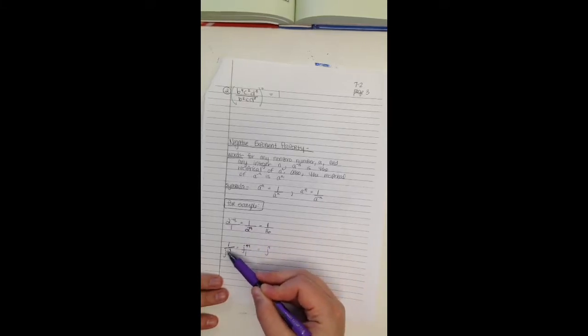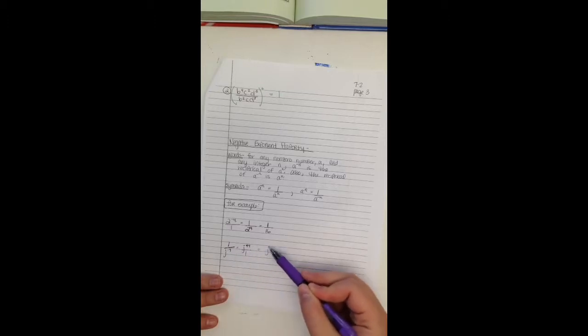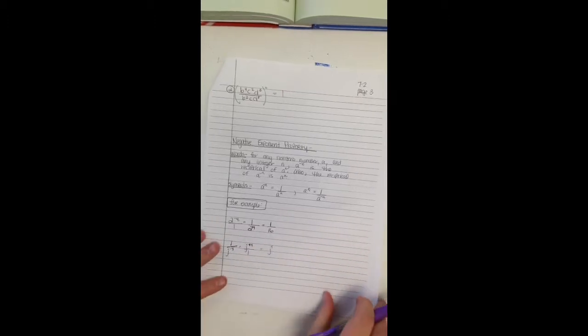If it's in the denominator and it's got a negative exponent, you just move it to the numerator, and each time you just make the exponent positive. So let's try an example.